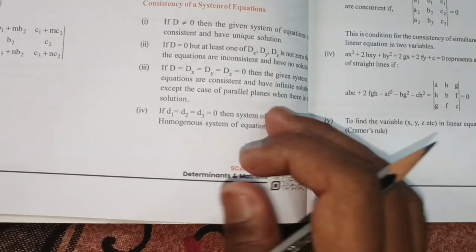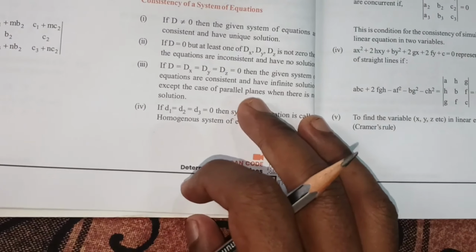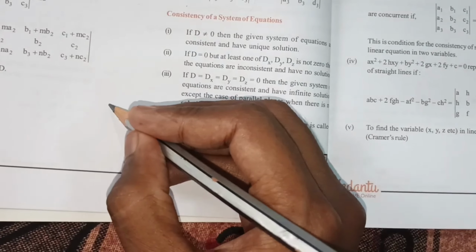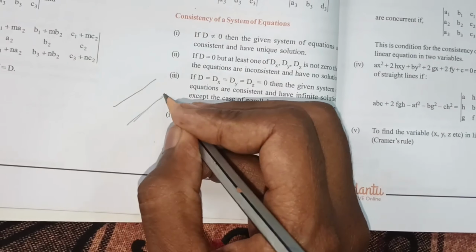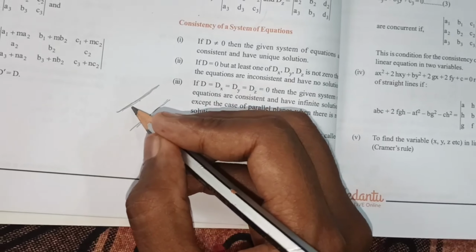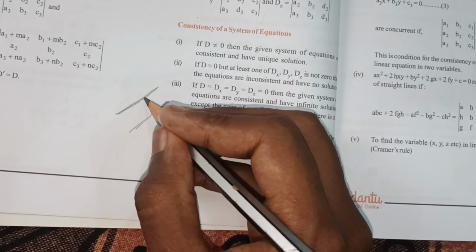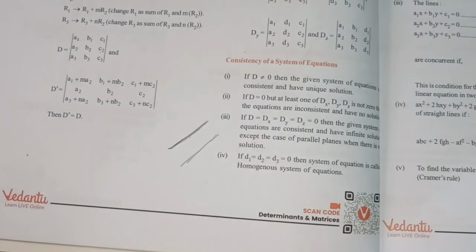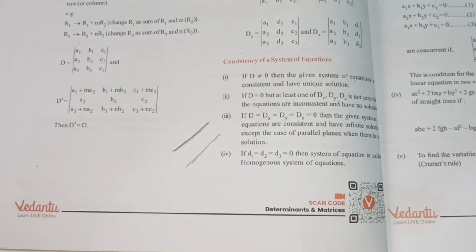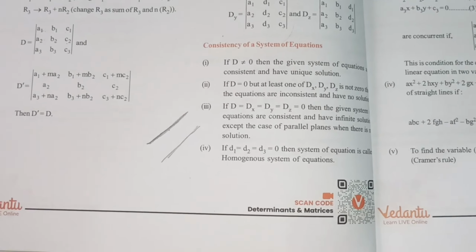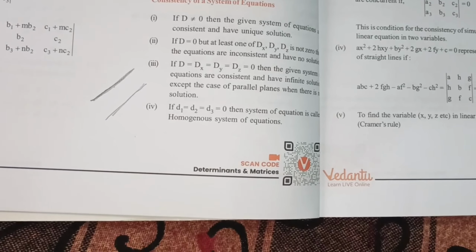So at the parallel planes there is no solution. When planes are parallel to each other like this, there is no solution. There is no intersection. Since there is no intersection, there is no solution for those planes. So this is about the consistency of equations. Next we're going to discuss the homogeneous system of equations.